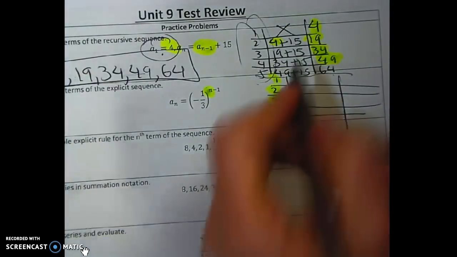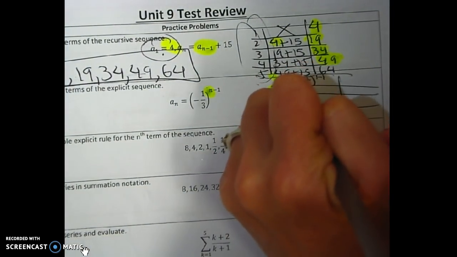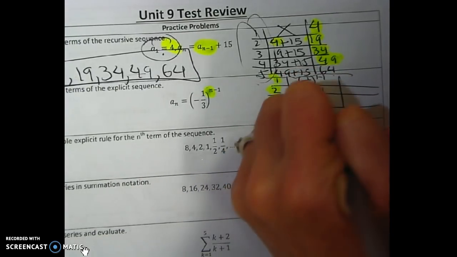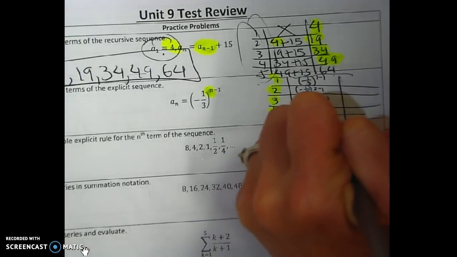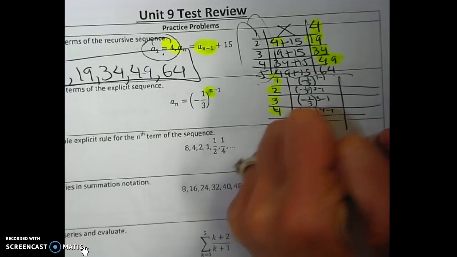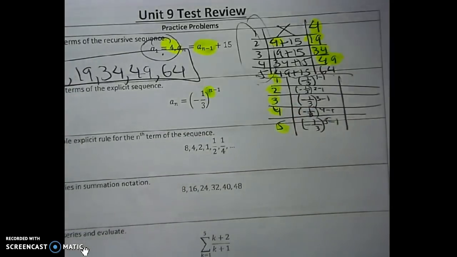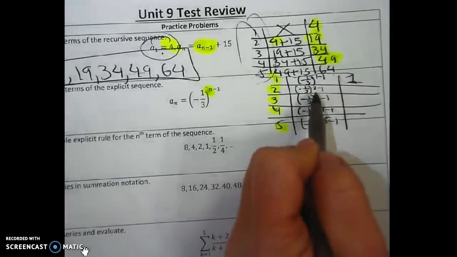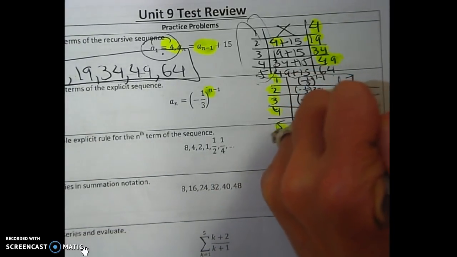So I didn't leave very much space, but negative 1/3 to the 1 minus 1, negative 1/3 to the 2 minus 1. You'll have enough space on your test. I think I made it 4 pages, or maybe 6, I'm not sure. Negative 1/3 to the 4 minus 1, negative 1/3 to the 5 minus 1. I could pick up my calculator, but I'm too lazy. 1 minus 1 is 0. Anything to the 0 is 1. 2 minus 1 is 1. Negative 1/3 to the first power is negative 1/3.